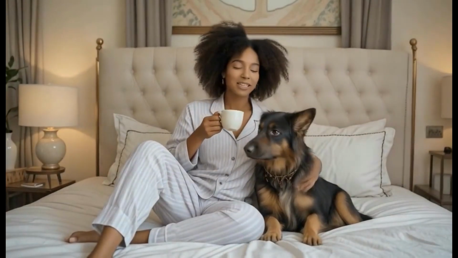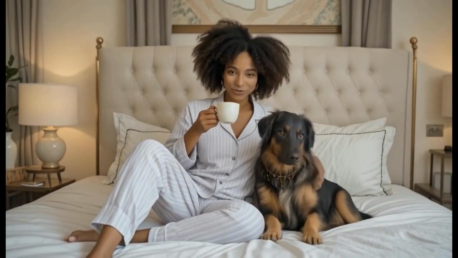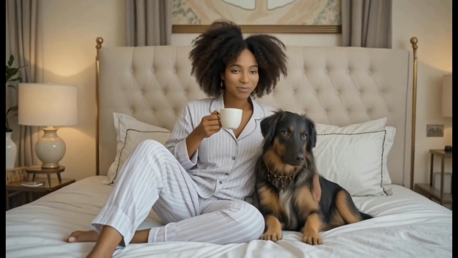There you have it. The secret to building an AI avatar that stays true no matter the outfit, the backdrop, or the platform.